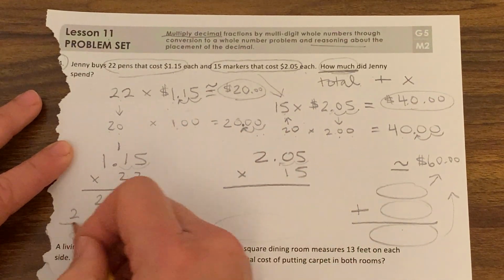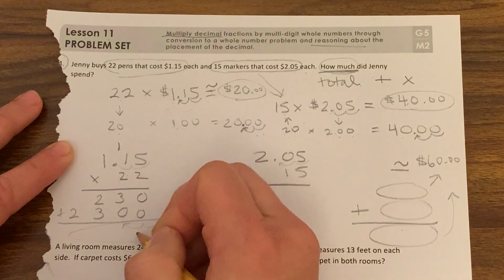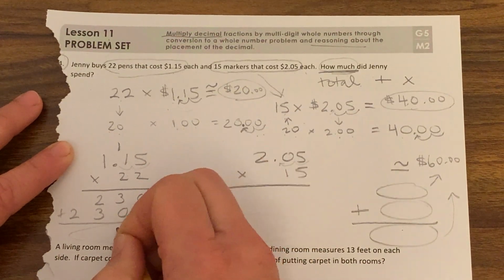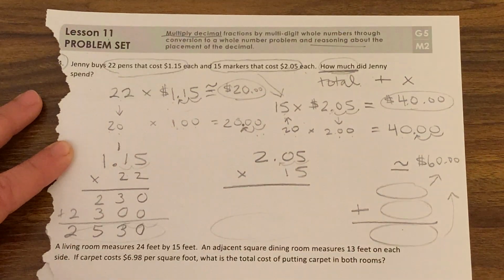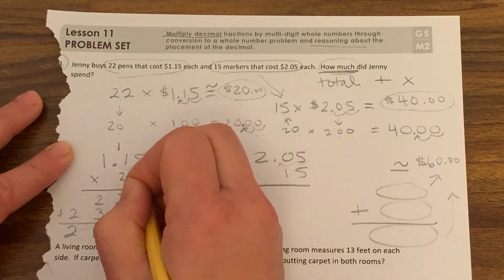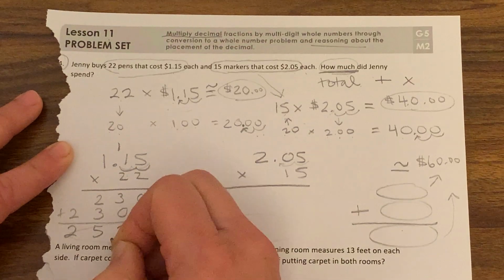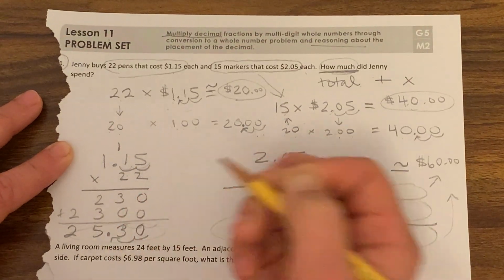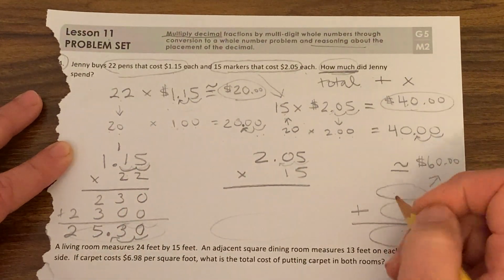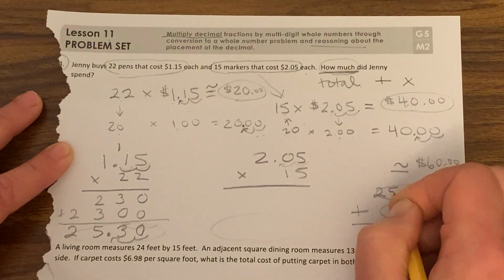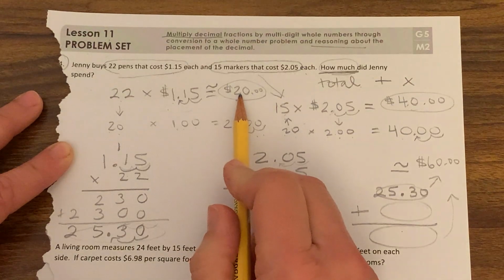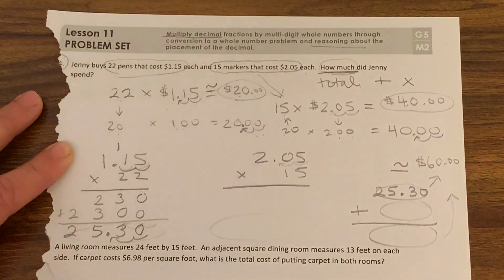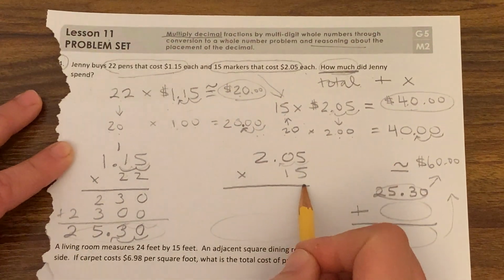Add straight down. 0, 3, 5, 2. Don't forget my decimal. 1, 2, 1, 2. So this exact answer, I'm going to write it over here, is $25.30. Was that close to our estimate? Yep. We had estimated $20. Pretty close.